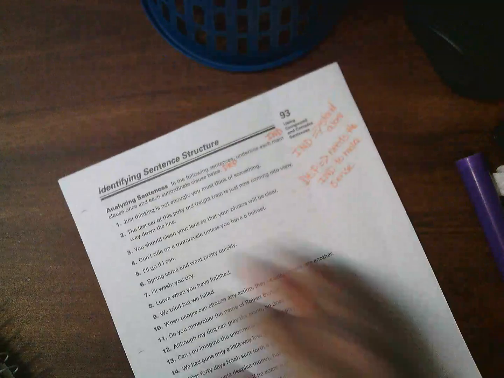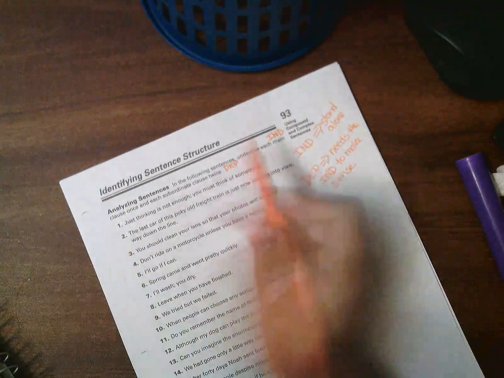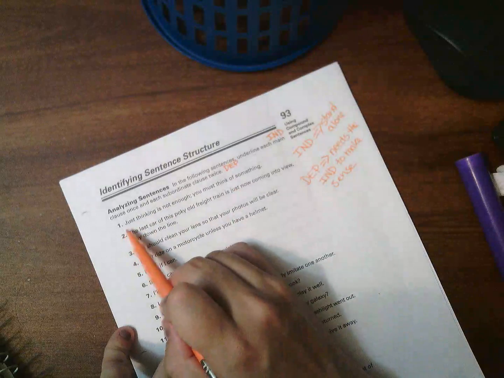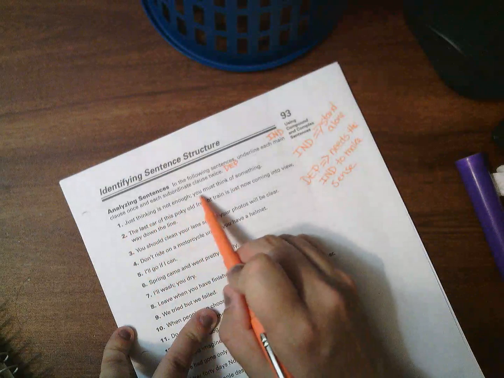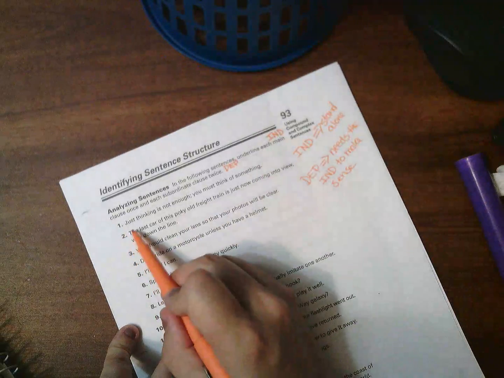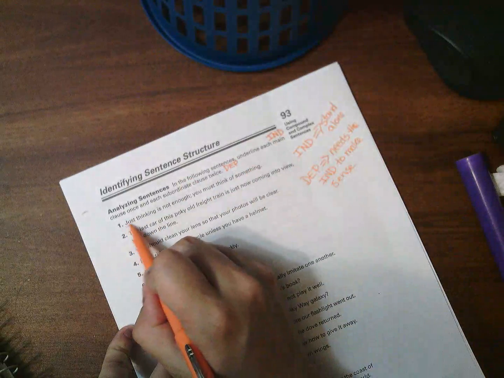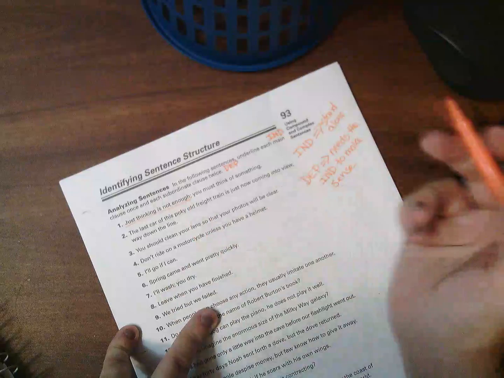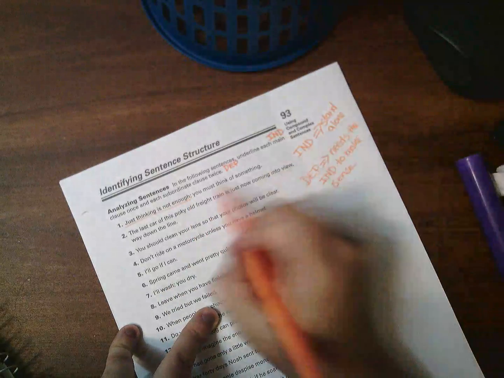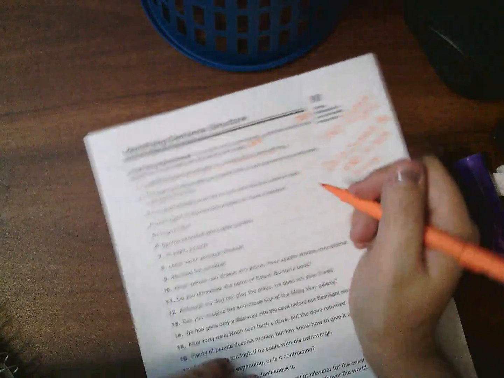So we're going to have a main clause, or an independent clause, and a subordinating clause. Just thinking is not enough. You must think of something. Just thinking is not enough. Makes sense. So we underline it once. You must think of something. That makes sense as well. So both of these are going to be independent.